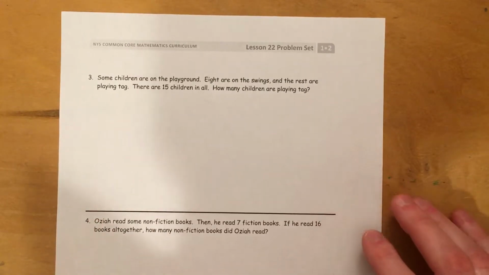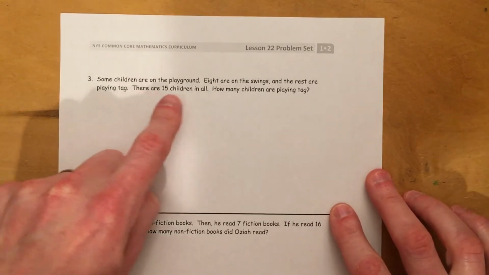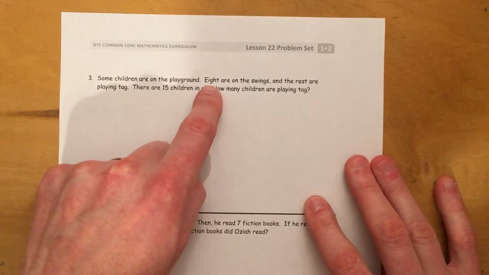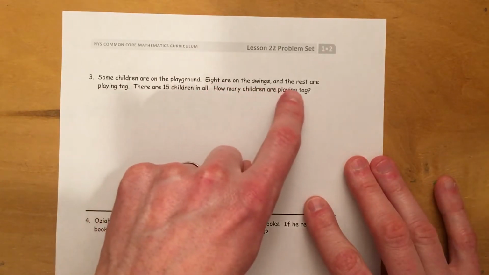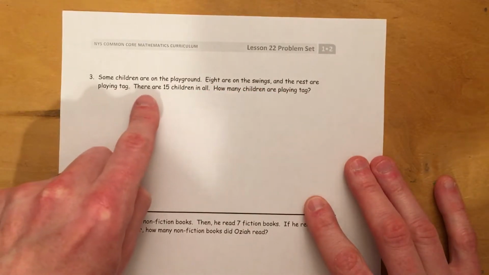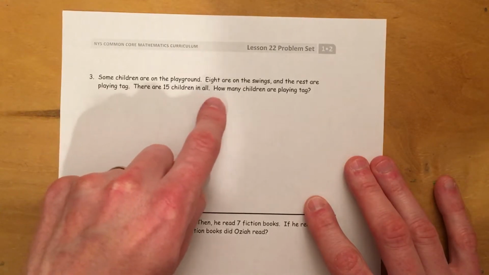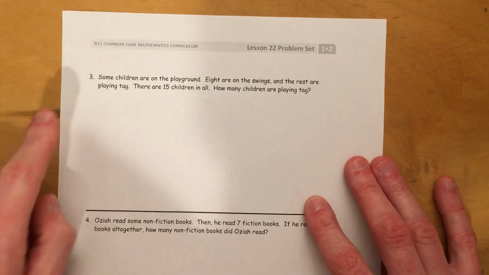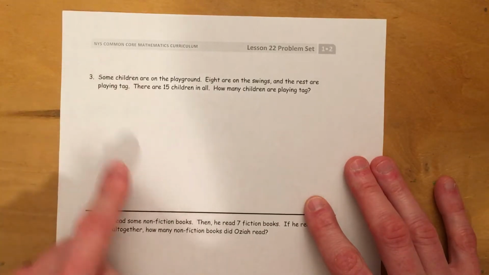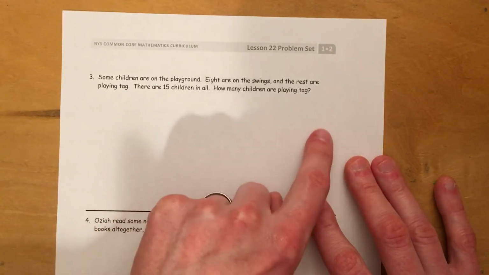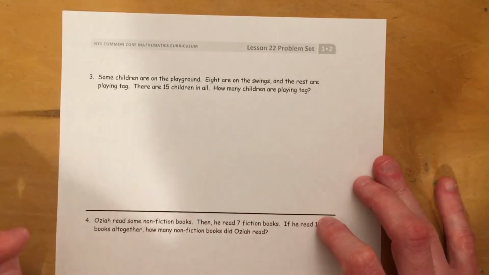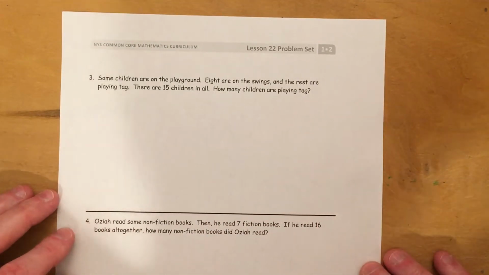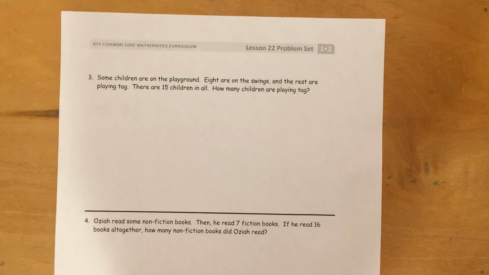Moving on to number 3. Some children are on the playground. 8 are on the swings and the rest are playing tag. There are 15 children in all. How many children are playing tag? So RDW, draw it, number sentence, sentence with words. Go ahead and pause and solve.